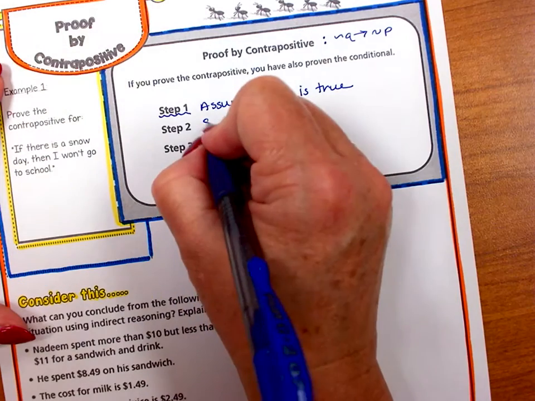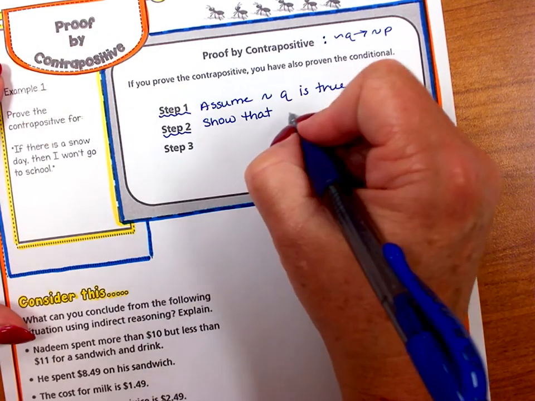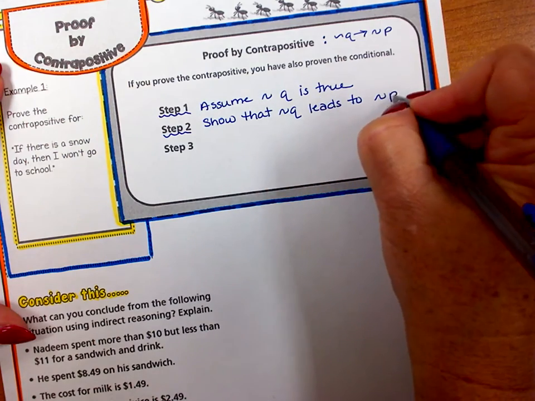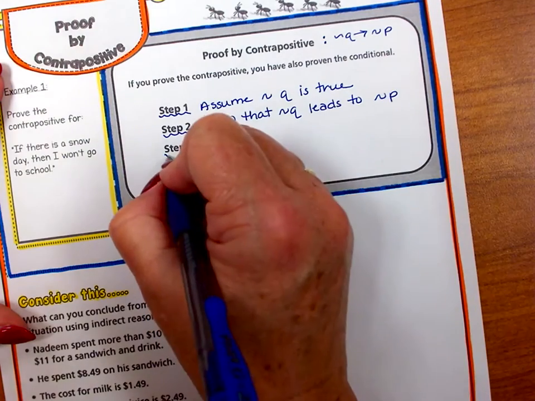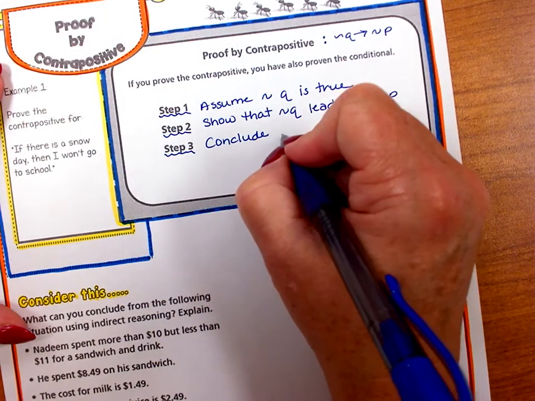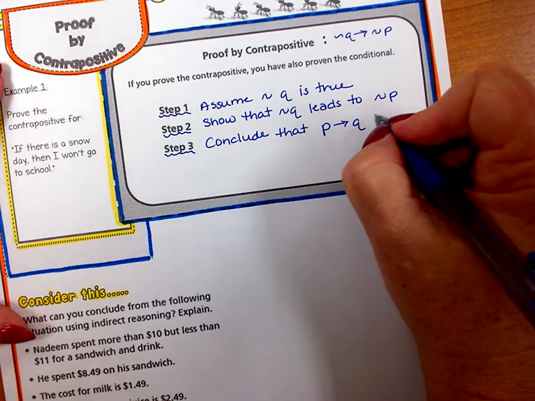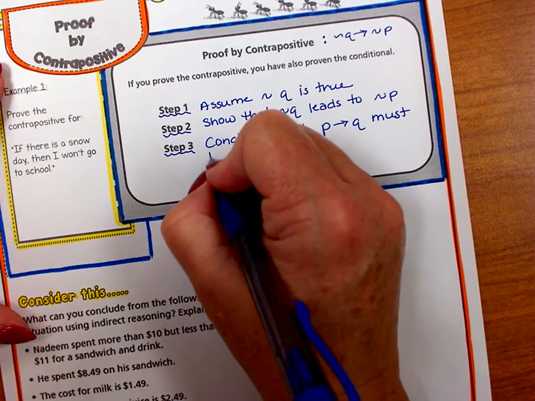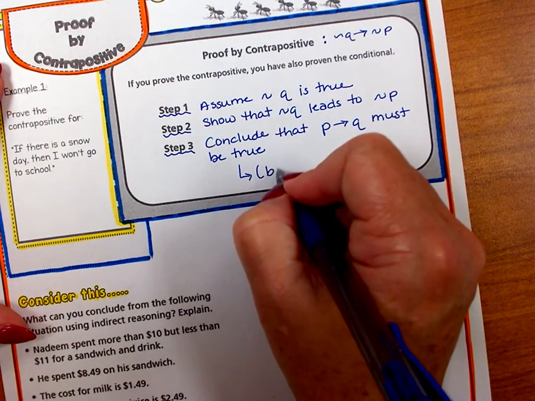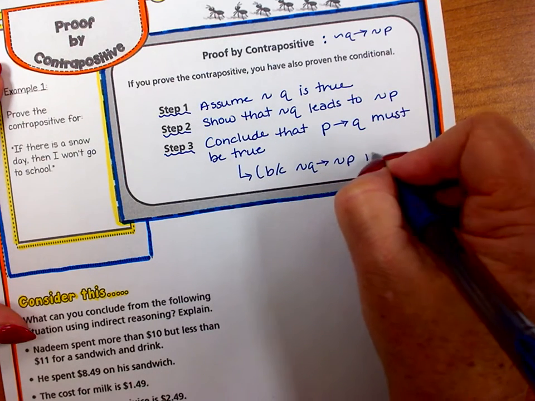And then show that not Q leads to not P. Finally, conclude that if P then Q must be true. And that's because if not Q, then not P is true.